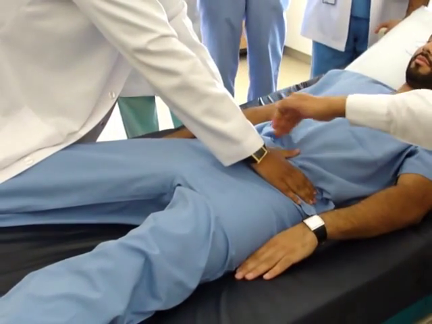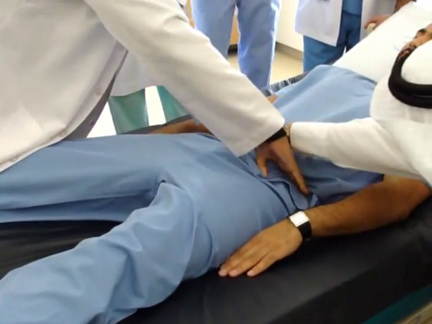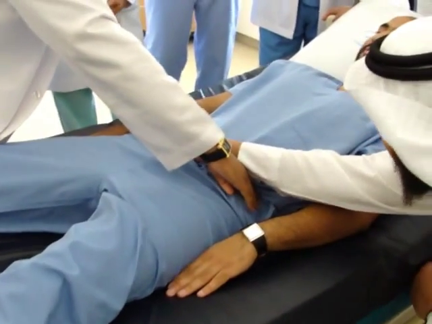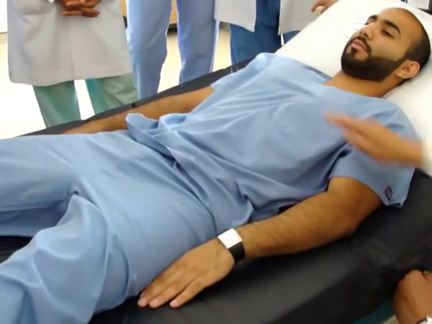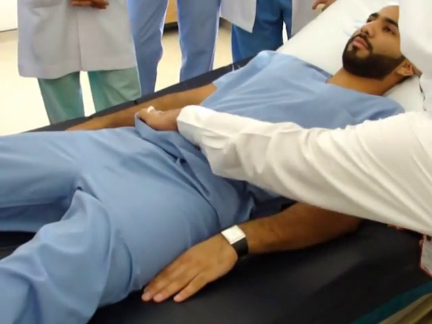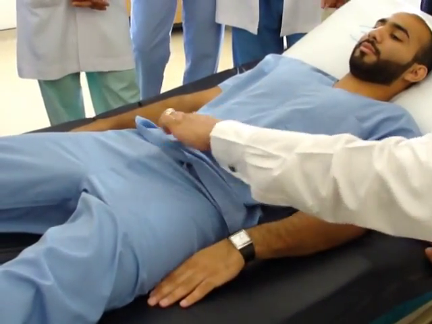Perpendicular with the midline. They are forming one line. Even like this, they will form one line, but one line and perpendicular with the midline. So if you take one iliac crest and the other iliac crest, they are forming one line and perpendicular with the midline.